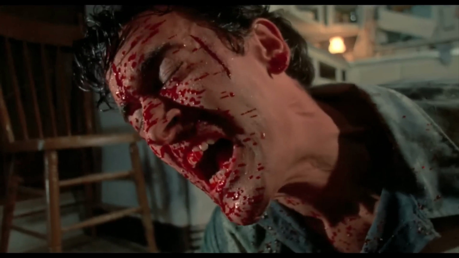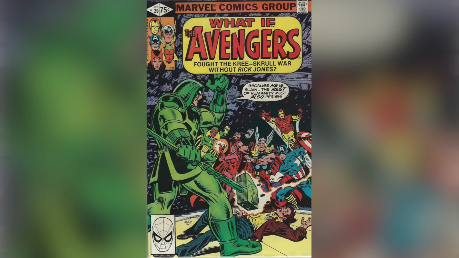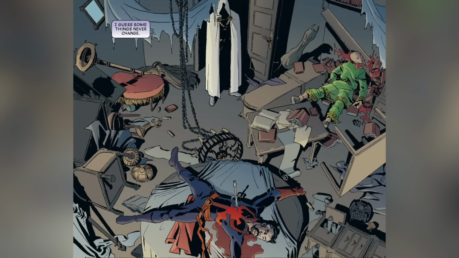And then Wanda shows up and gives us some good old-fashioned Sam Raimi ultra-violence. This sequence where Wanda slaughters the Illuminati reminded me of the original What If comics. Part of the appeal of those books like Deadpool Kills the Marvel Universe is that you had no limit and you could watch these heroes die in like hundreds of inventive ways.